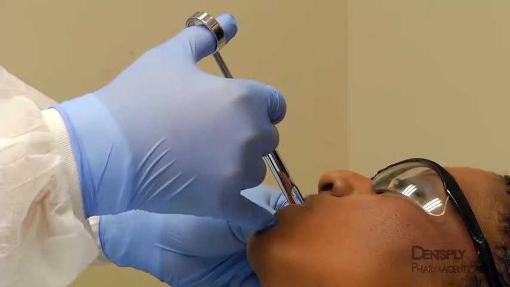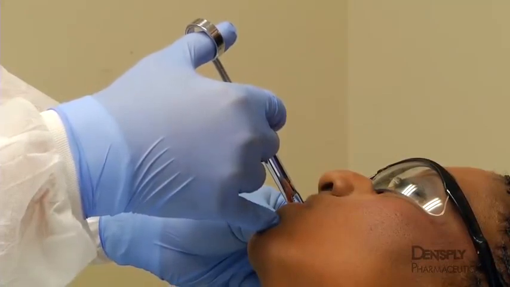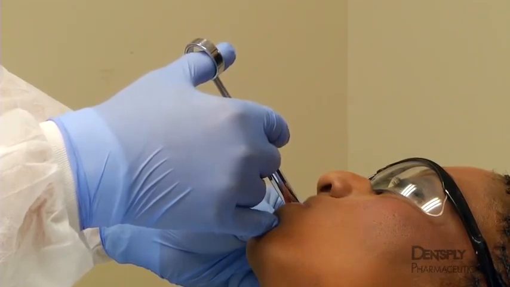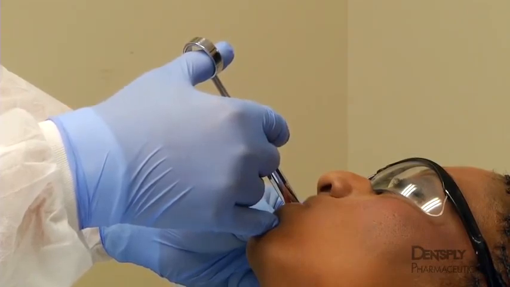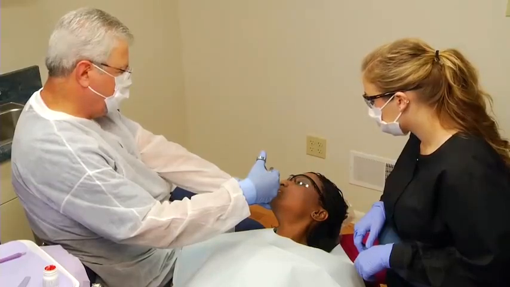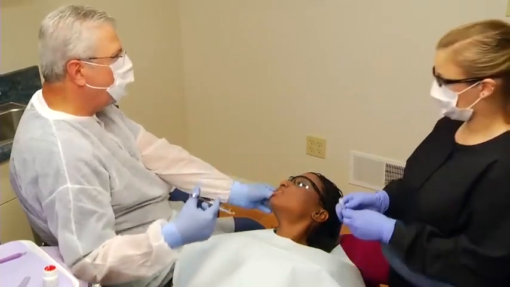As the needle is slowly advanced to its ultimate depth of 2.5 centimeters, a few drops of anesthetic can be administered to reduce discomfort during insertion. After a negative aspiration is obtained, the entire cartridge is slowly injected.